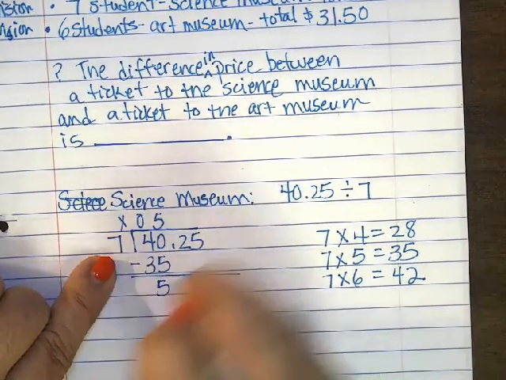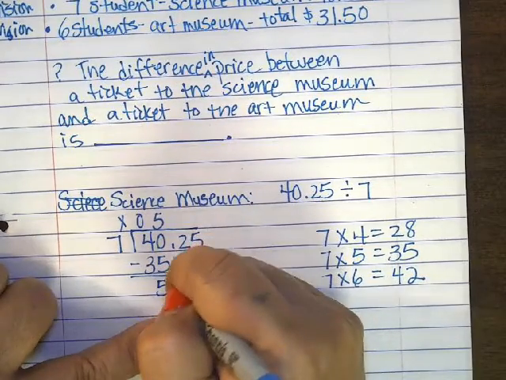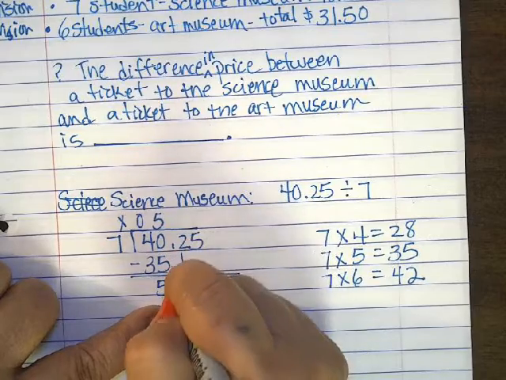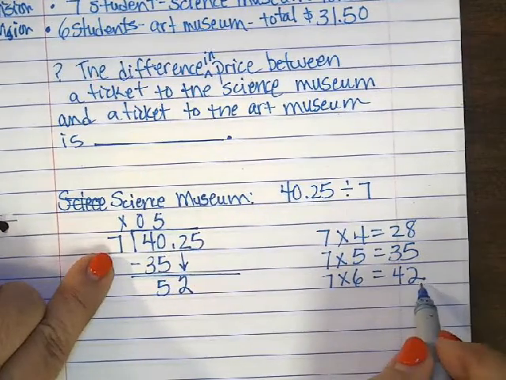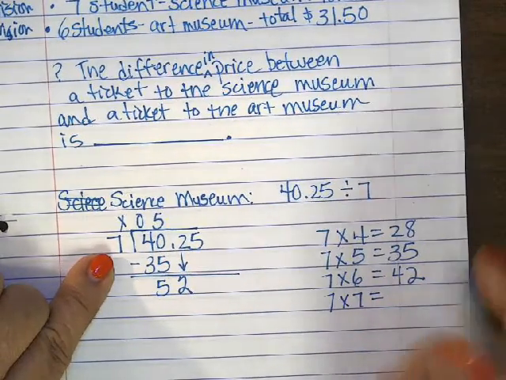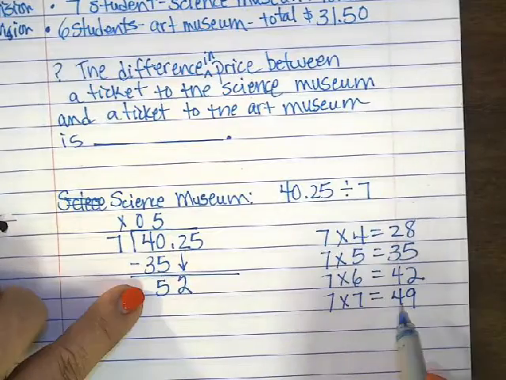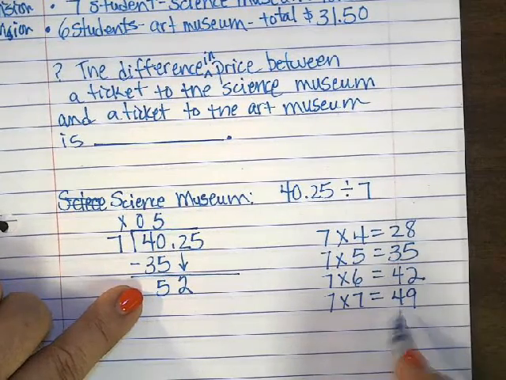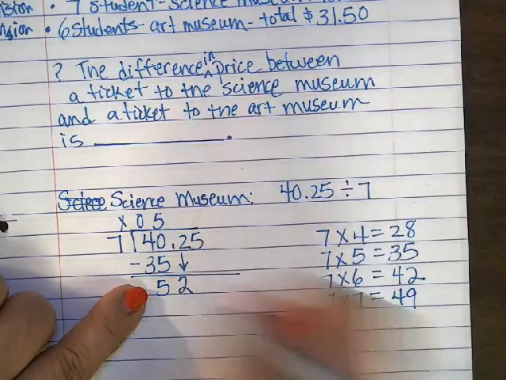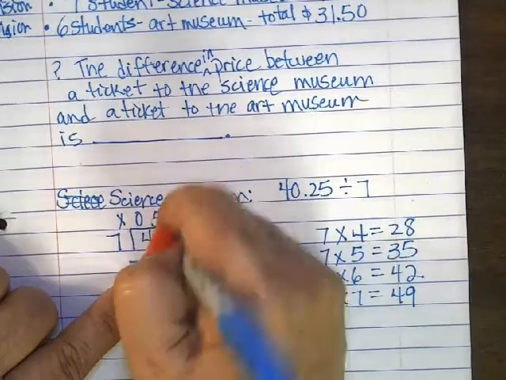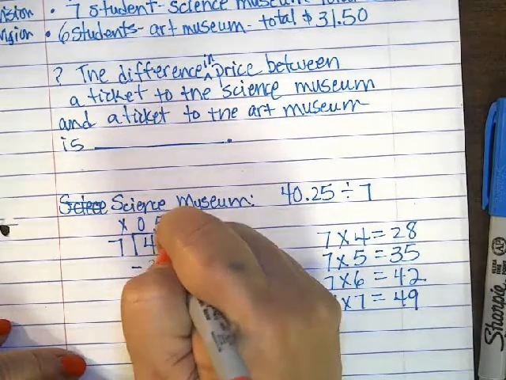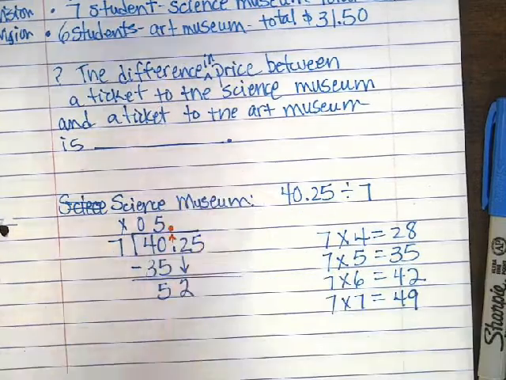I have 5 remaining. Now I'm going to have my tenths, so that's 50 tenths. Bring down my 2, that's 52 tenths. Well, let me see if I can put in another group of 7. 7 times 7 equals 49. Oops, I think that's as far as I can go because the next one is bigger, it's 56. So now I'm going to have my decimal before I can even, I have to move it up to divide my whole number and my tenths.